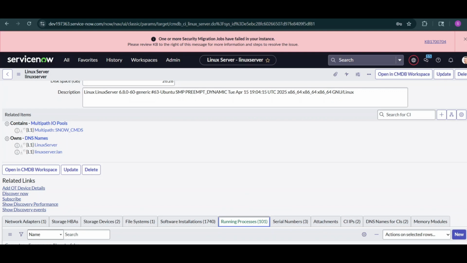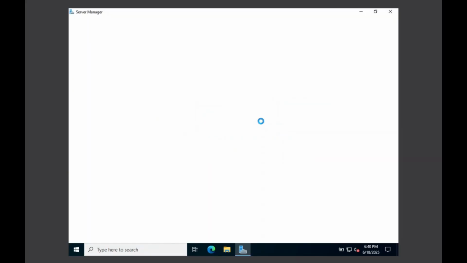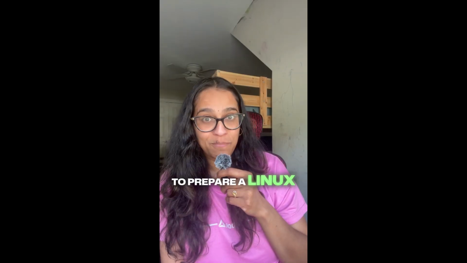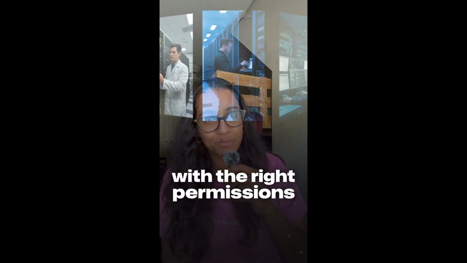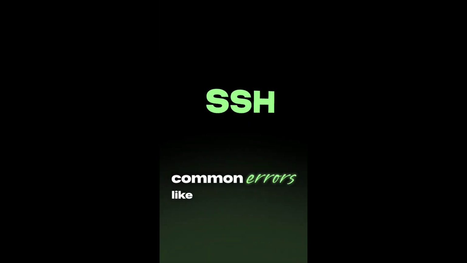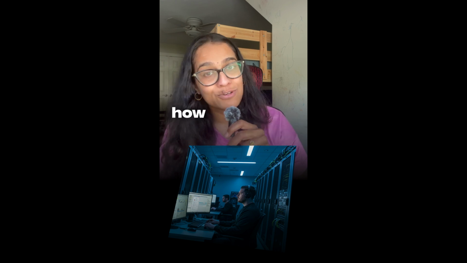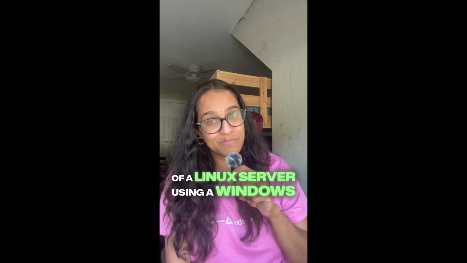So that's it. We scanned a live Linux server, and you got to see how to troubleshoot a common problem. To recap, in this video, you learned how to prepare a Linux server for ServiceNow Discovery with the right permissions and SSH setup, how to troubleshoot common errors like SSH connectivity issues and misconfigured discovery probes, and how to perform a live scan of a Linux server using a Windows mid server.